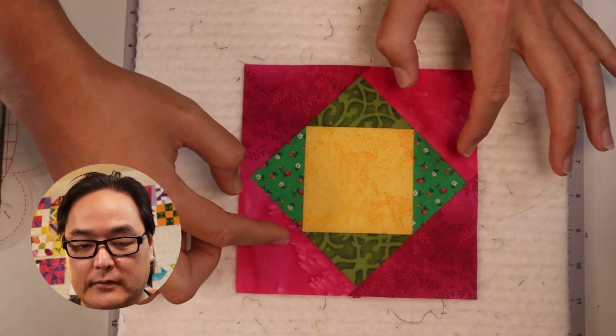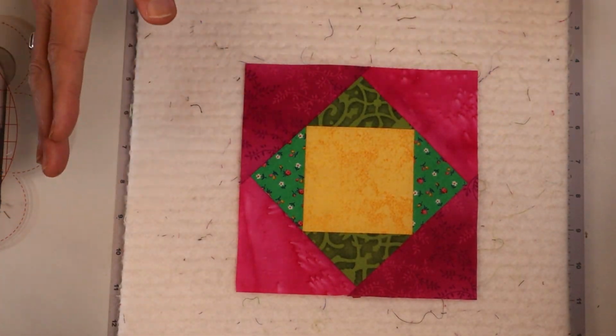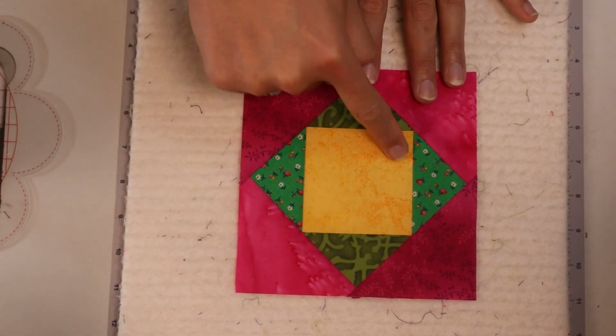Now, one of the things I wanted to make mention on this particular block is your fabric choices. I chose to use 2 different fabrics for each of the layers, but if you want to use the same fabrics, you can go ahead, or if you want to use totally different fabrics altogether, that's your choice as well. The other thing I wanted to mention is for this center block, you could do something different.